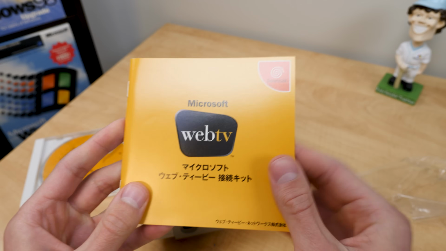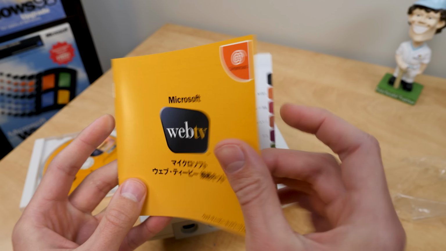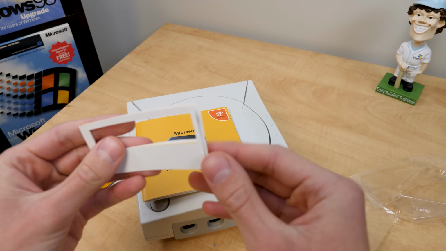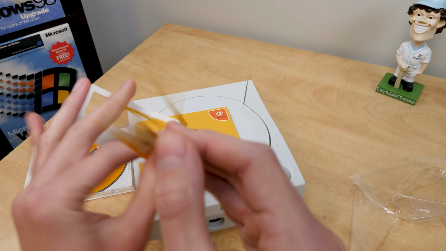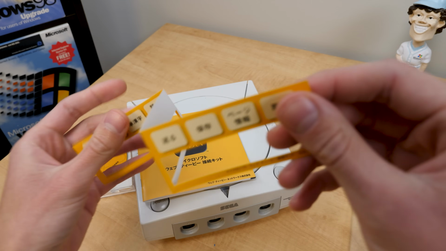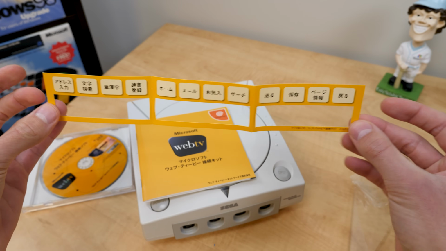So here it is. Got the nice Dreamcast logo up there. And ooh, check this out. What is this? Interesting. Is this for... Oh, you know what? This is probably for the Sega Dreamcast keyboard. A little overlay for probably the function key row.